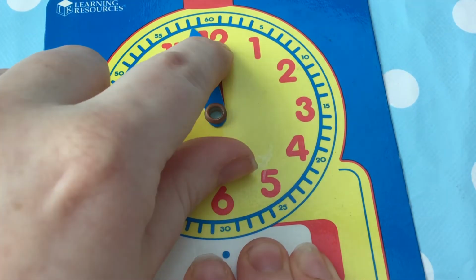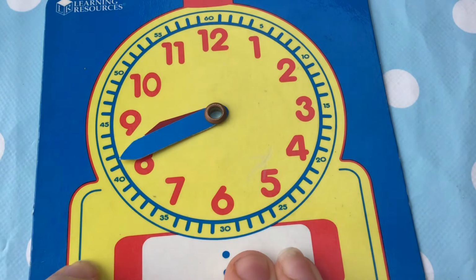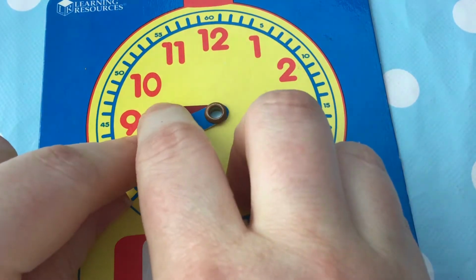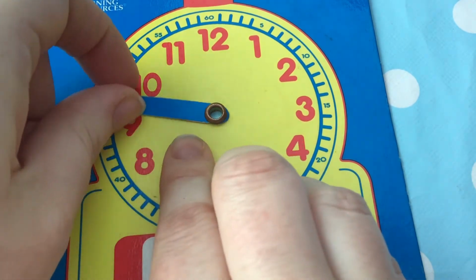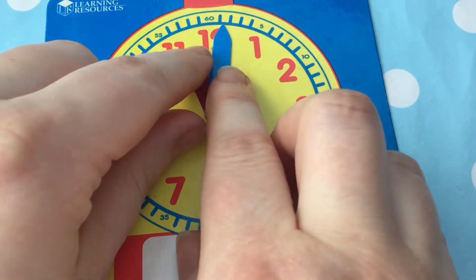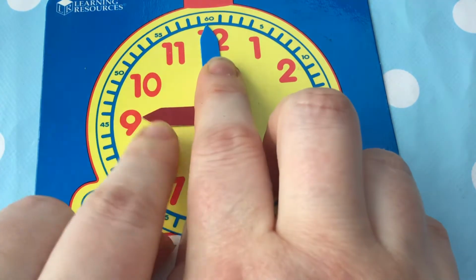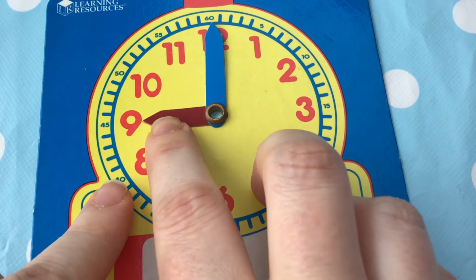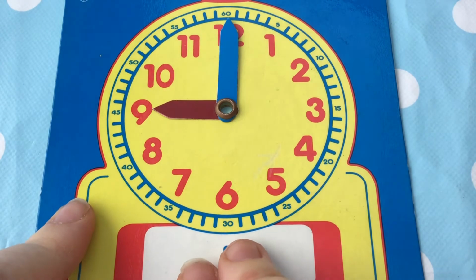If I wanted to show 9 o'clock, I need to make sure that my hour hand is pointing on the 9, and I need to make sure that my minute hand is on the 12, okay, top of the clock. So it's 9 o'clock, okay?